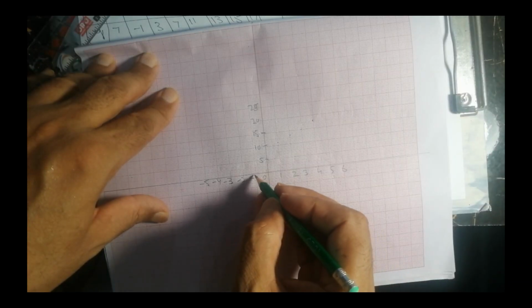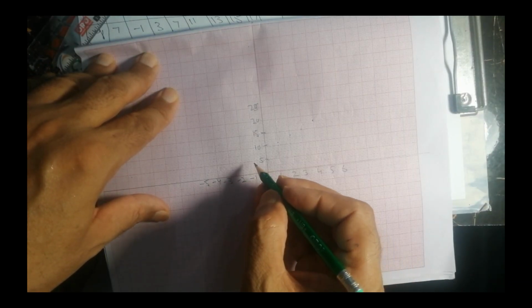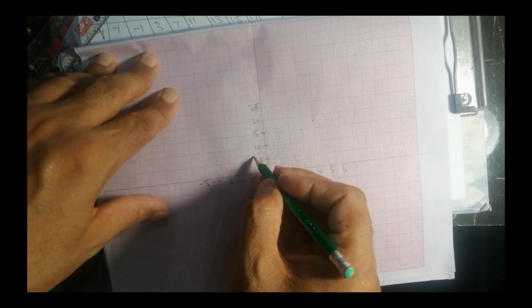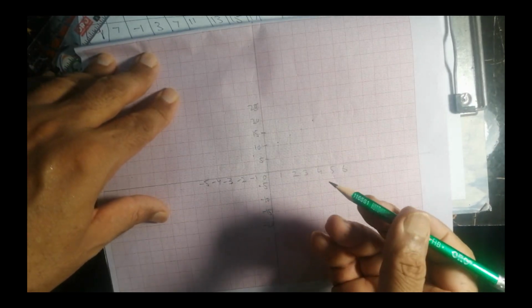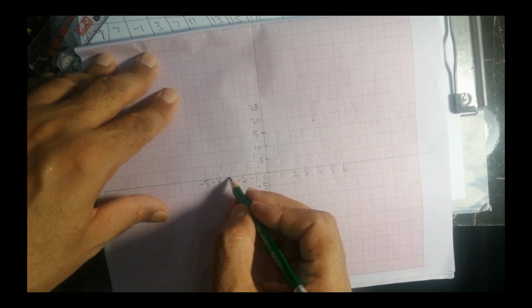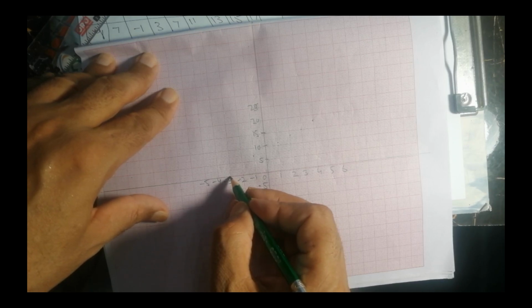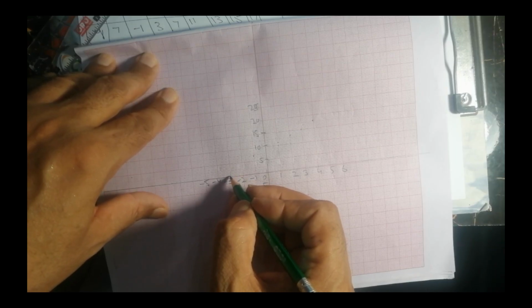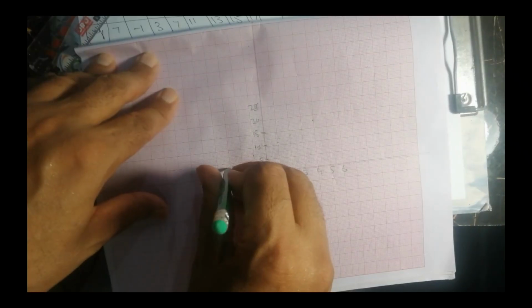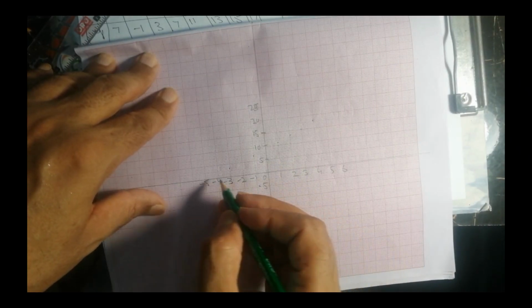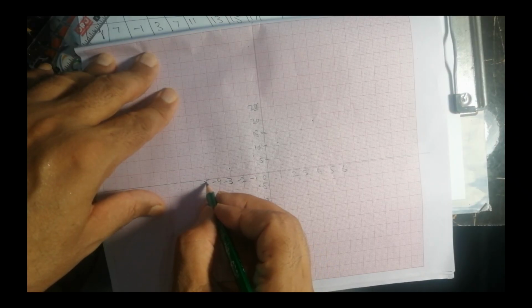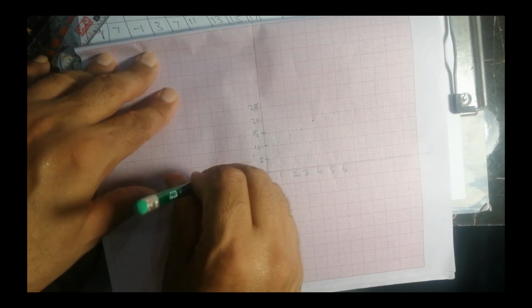-1 and 7. This is -1, and 7 is this is 5, and 7 is here. -3 and 3. -3 is, so actually 2 small squares equal to 1, so 6 small squares. This one, -5 and -1, which is actually -1, 2 small squares, exact approximate here.